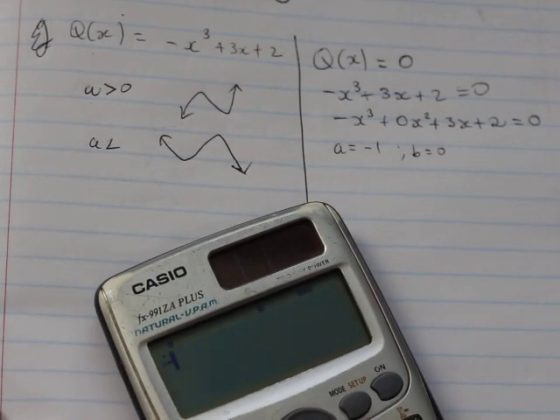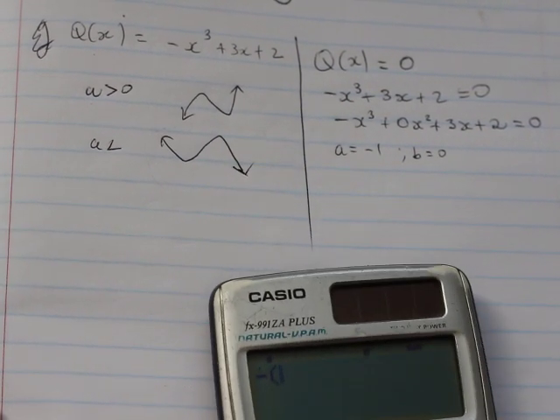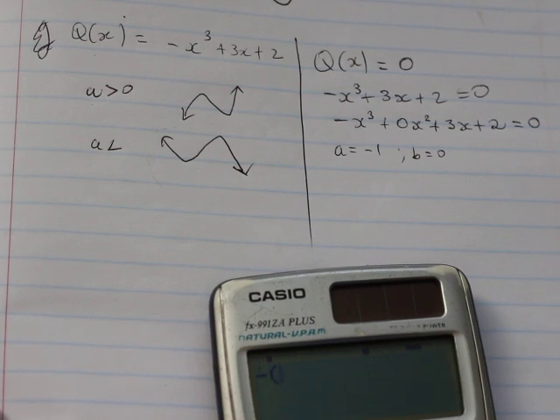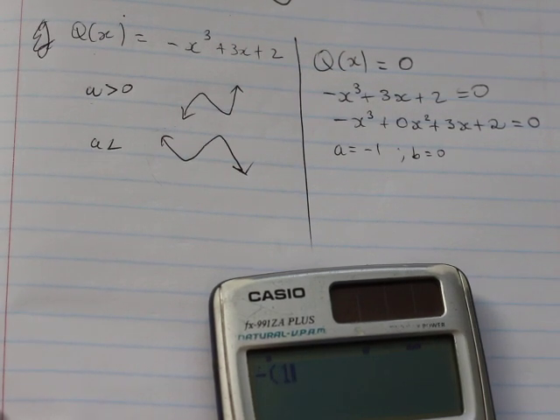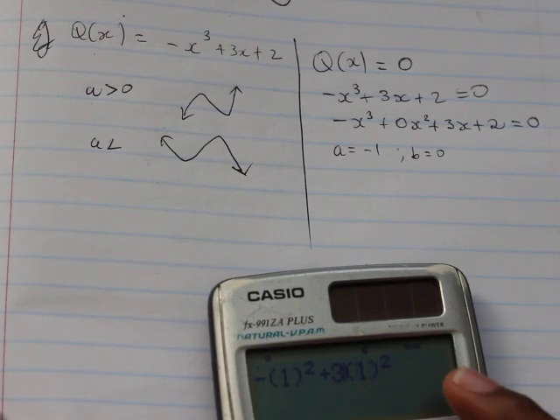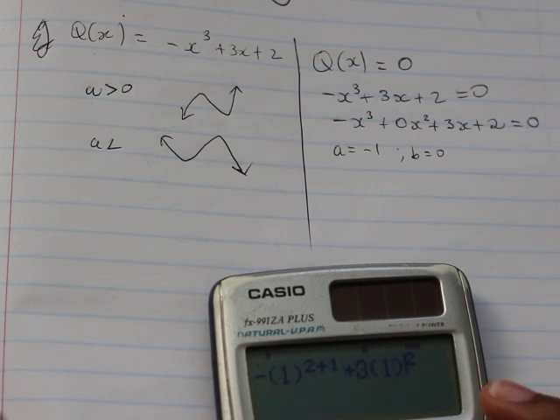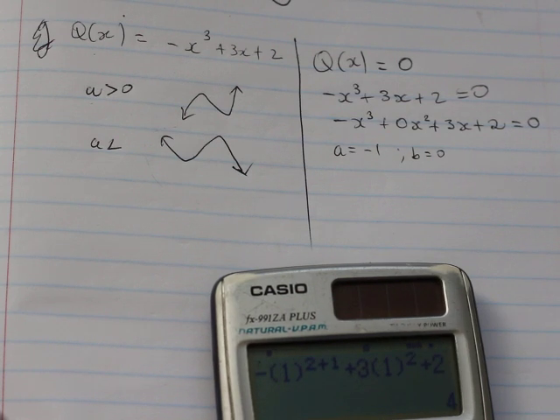Let's see. We're going to start with, I don't know, 1 and -1, and then we'll just keep on guessing. Plus 3, 1 cubed, and then plus 2. This is not working.